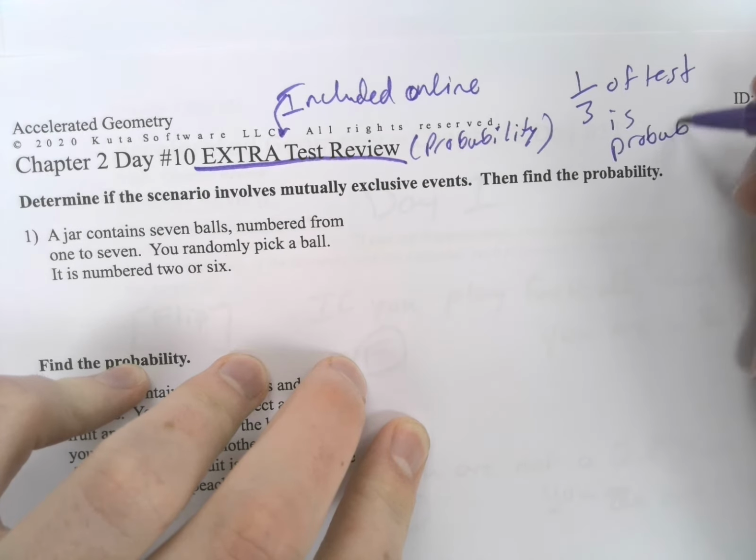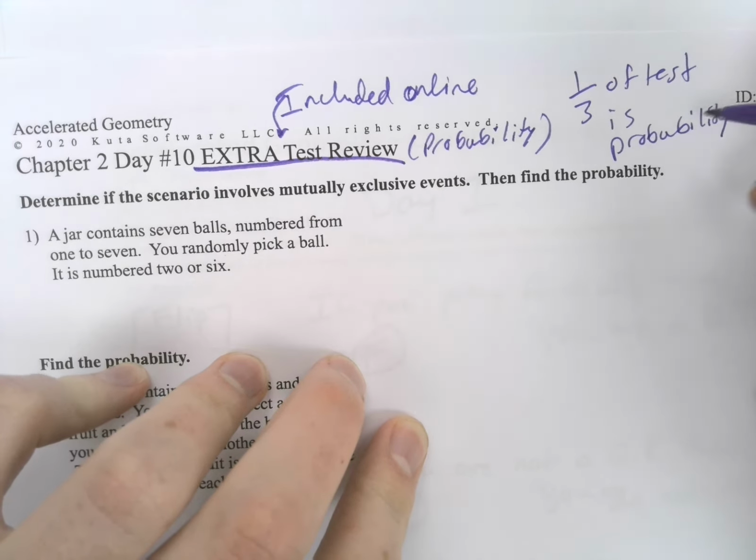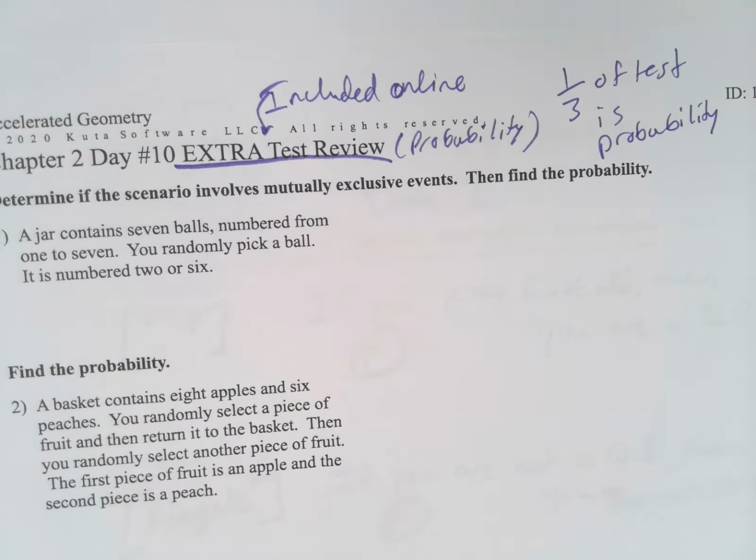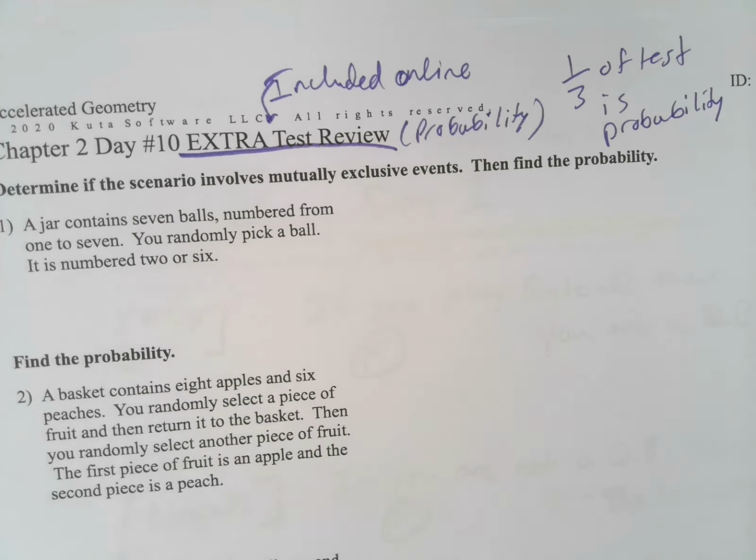And I thought it might be a good idea. You know, we've done a lot of proofs. Hopefully you're still going back and working on what we know about linear pairs adding up to 180, vertical angles being equal, complementary angles adding up to 90 degrees.